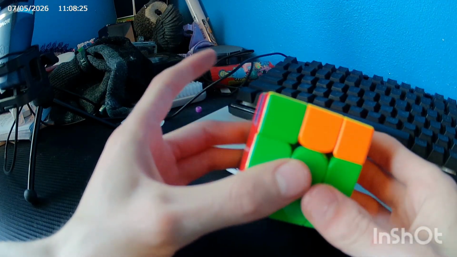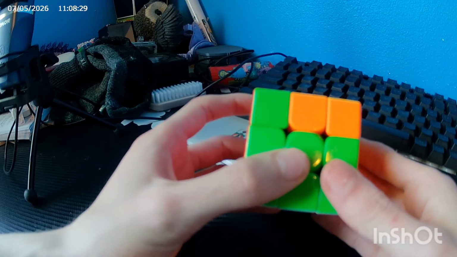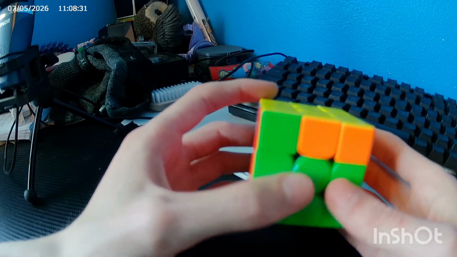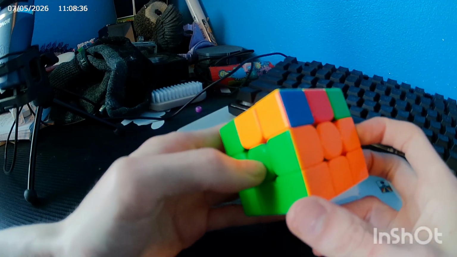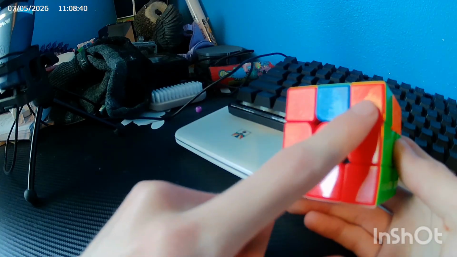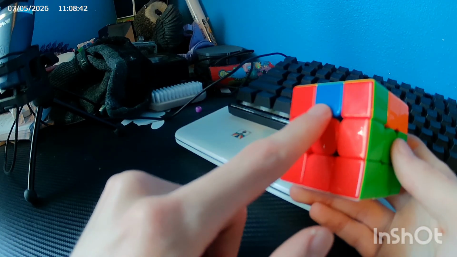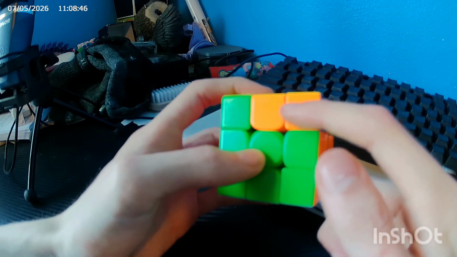And then finally we have this G-perm, which is one of my favorites because of how fast it is despite the regrip at the start. It's actually a really good algorithm for practicing your finger tricks. So again, A block, which is headlights without an opposite, and the block is in the front for the 1x2.